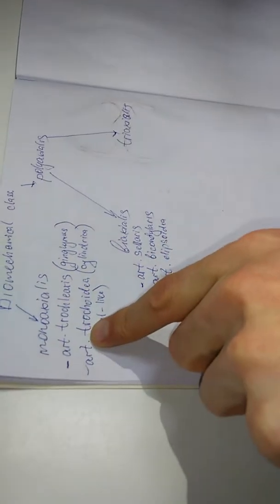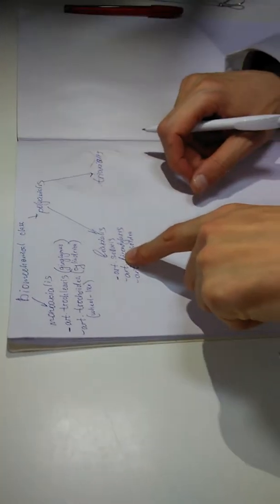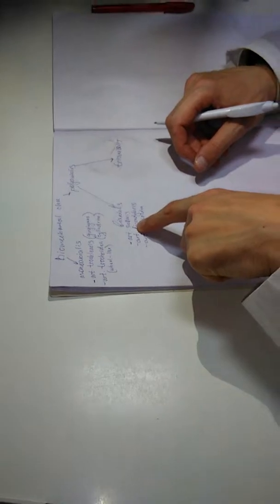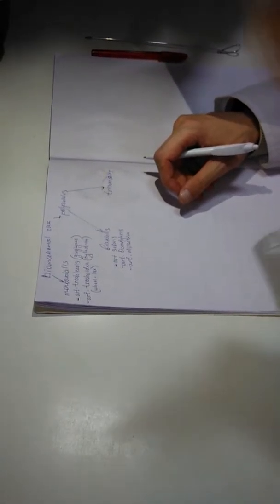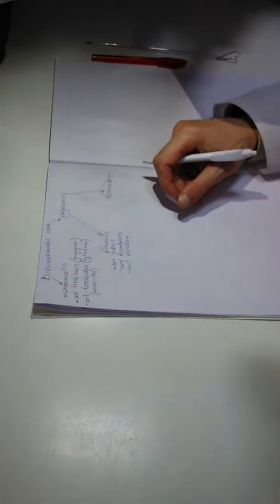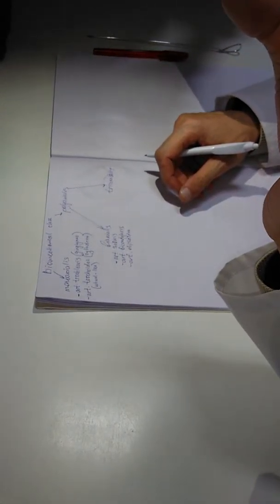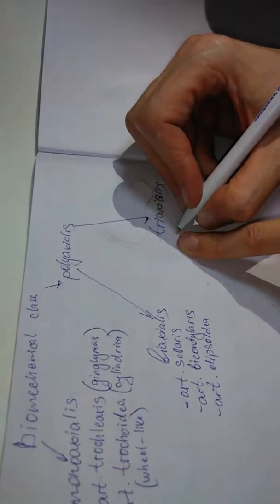You can distinguish these articulations by watching the geometrical formation, the geometrical form of these joints. Articulatio triaxialis, subsets.